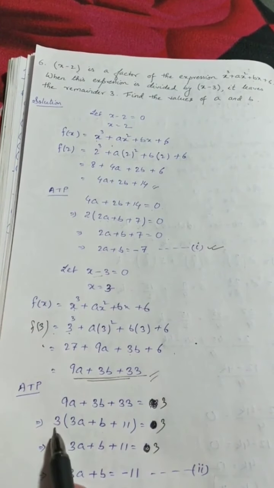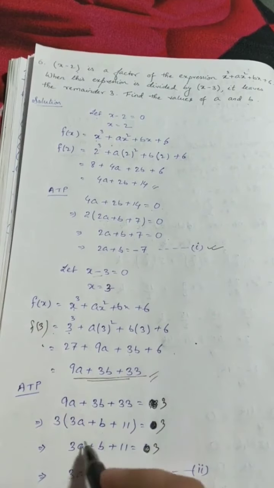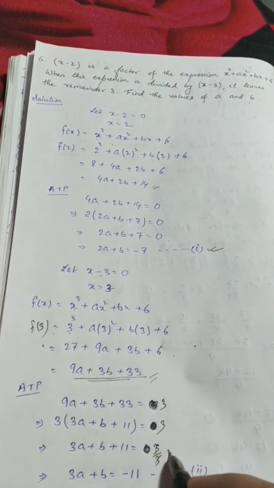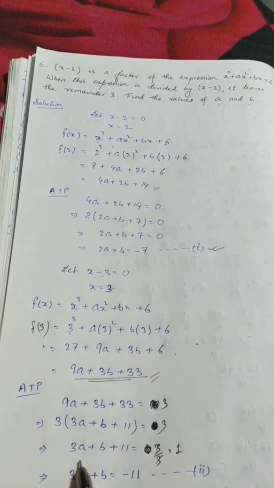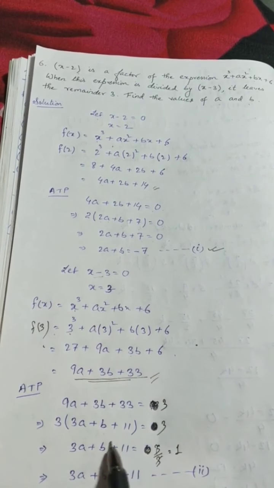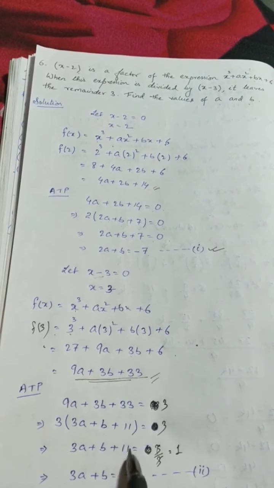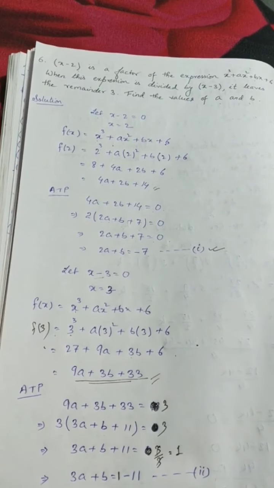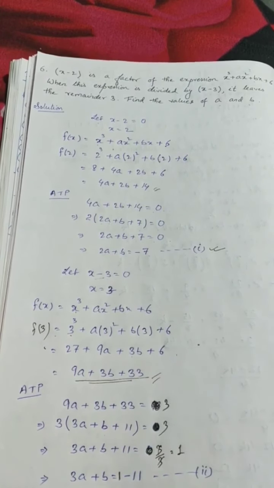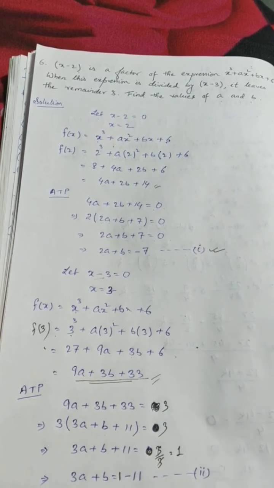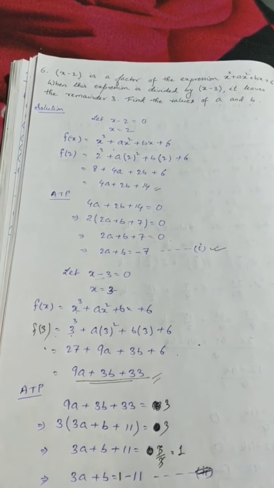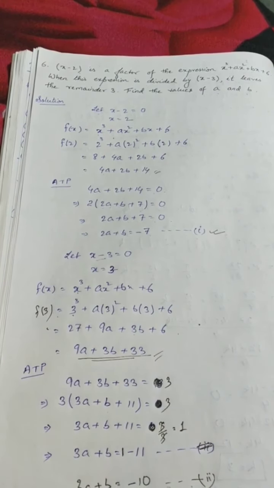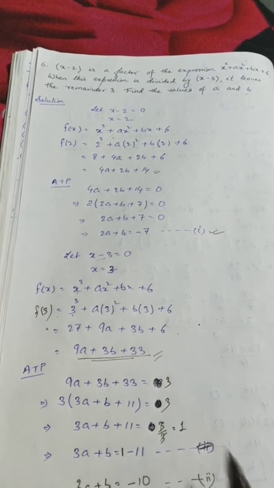Now we'll send this 3 to the other side, so 3 divided by 3 is 1. So now 3a plus b, we'll take this plus 11 to the other side, it will be 1 minus 11. So 3a plus b will be equal to minus 10. So this will be equation number 2. 3a plus b is equal to minus 10. So this is the second equation.